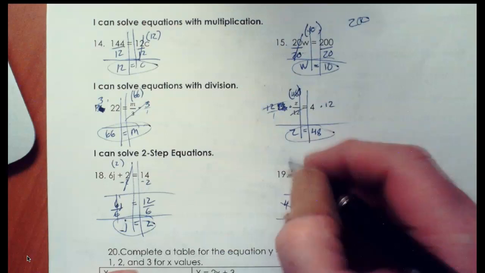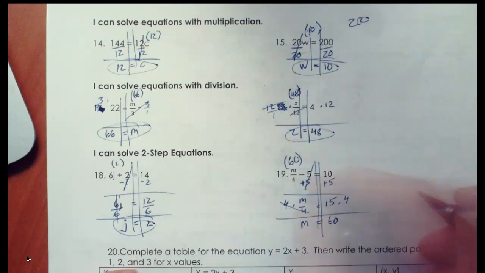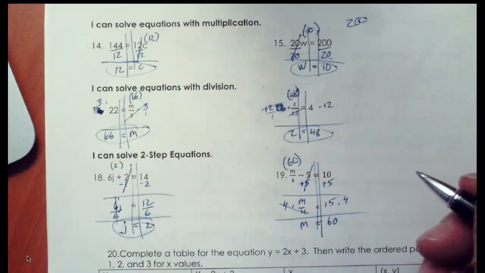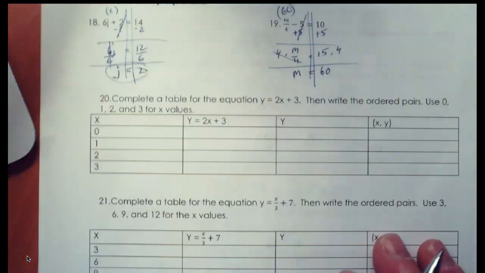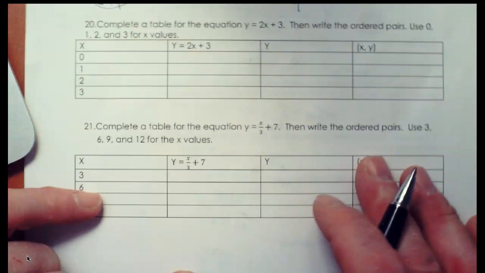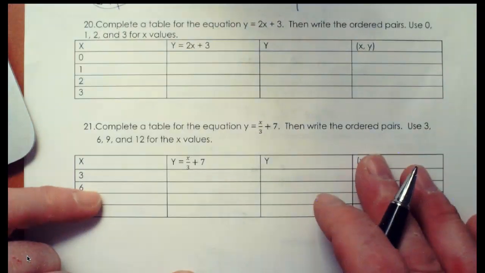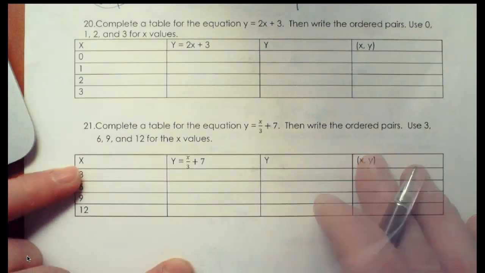Let's just pop that in and make sure it works. 60 divided by 4 is 15. Minus 5 is 10. Good. Alrighty then. Okay, so we have some tables to complete here. We're completing this table for 2x plus 3 and write the ordered pairs. Use 0, 1, 2, and 3 for your values.